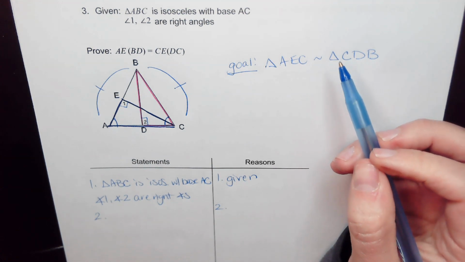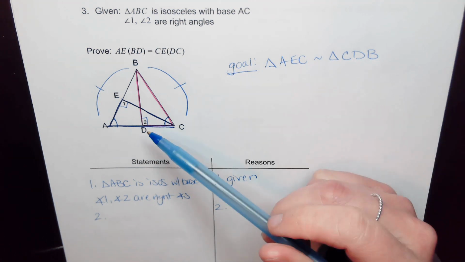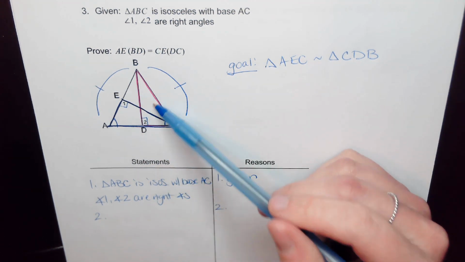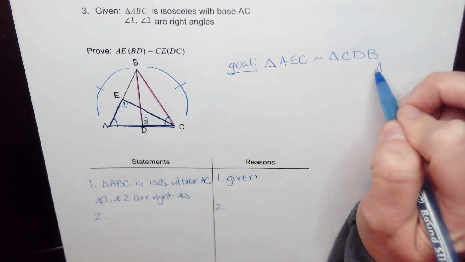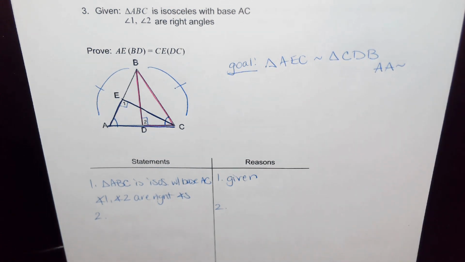So it looks like I actually already have enough markings here to get those two triangles similar by angle similarity. All right, so I would like you guys to pause your video and try to complete this proof on your own.